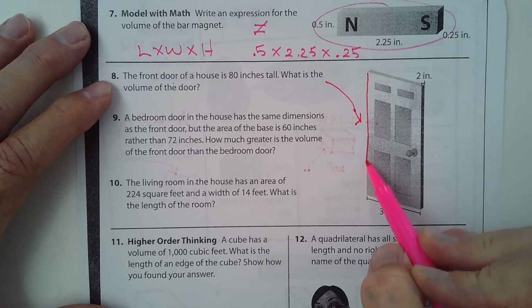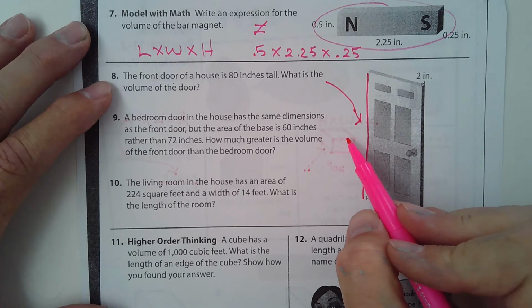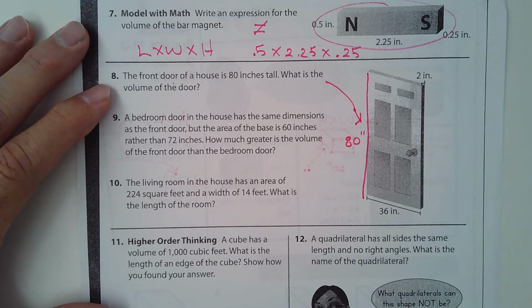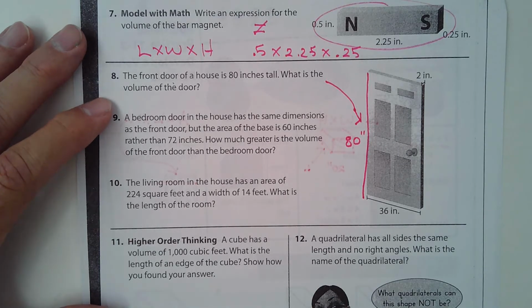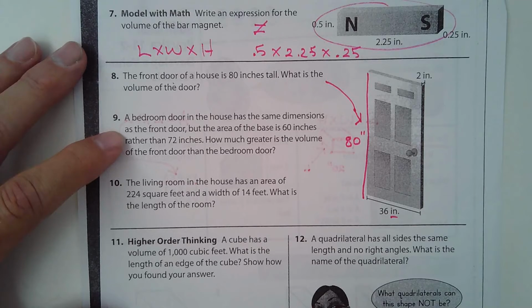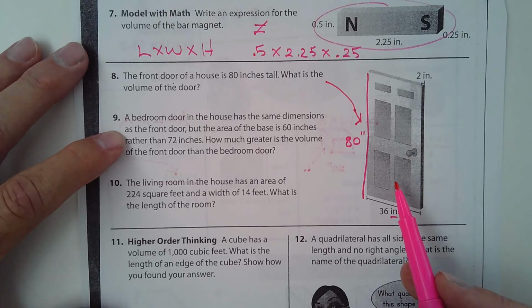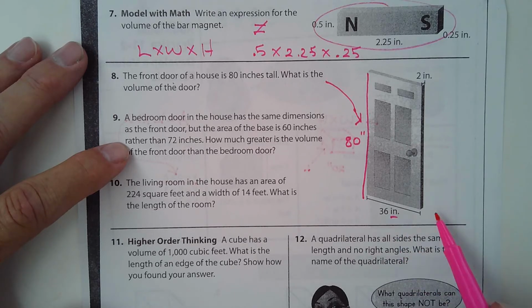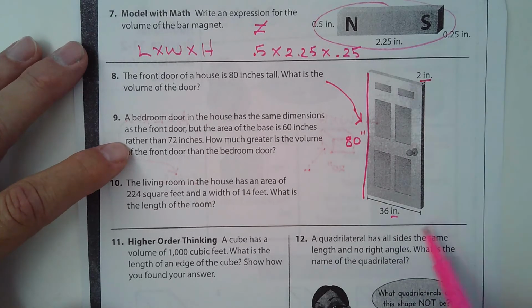Backside. It says model with math, write an expression for the volume of the bar magnet. Well, I'm not sure what they're talking about. Write an expression. Remember, an expression does not have an equal sign, so there's no equal sign. So basically, if they're asking for the volume, it's going to be, well, what? Length times width times the height.